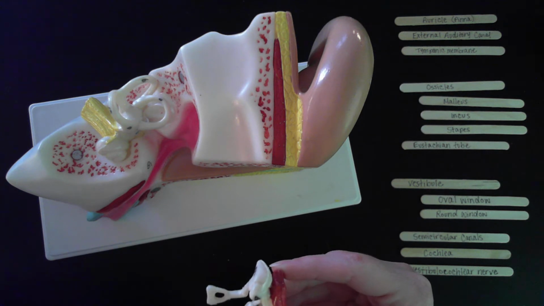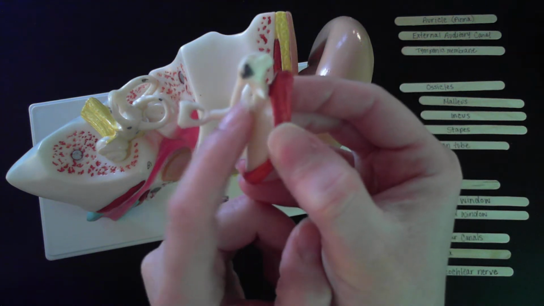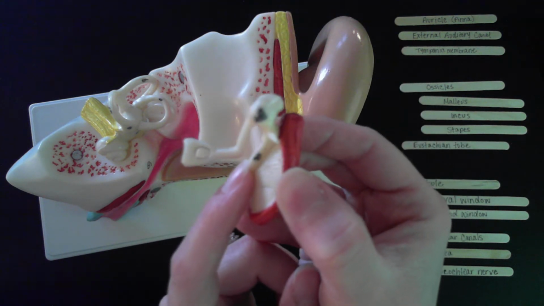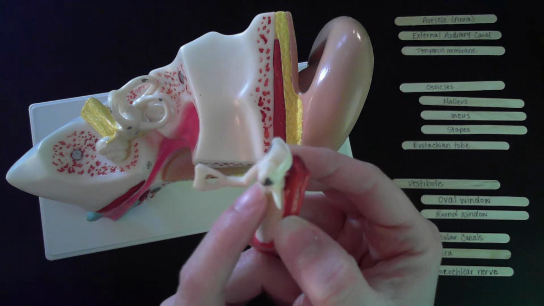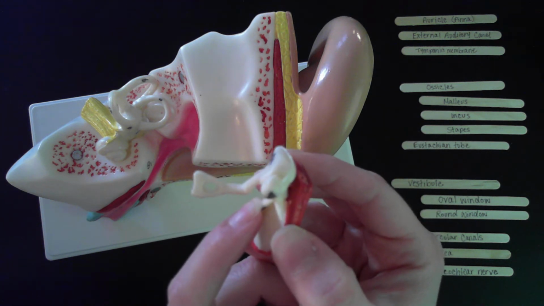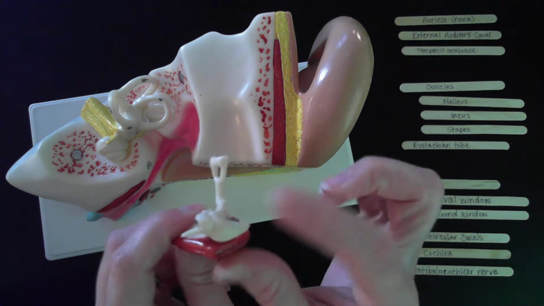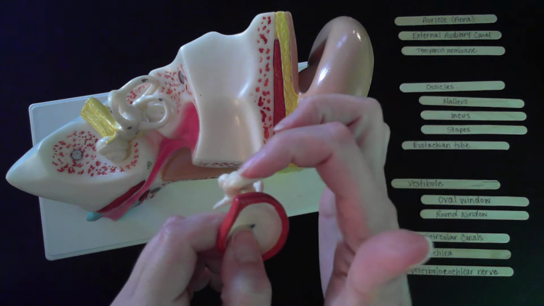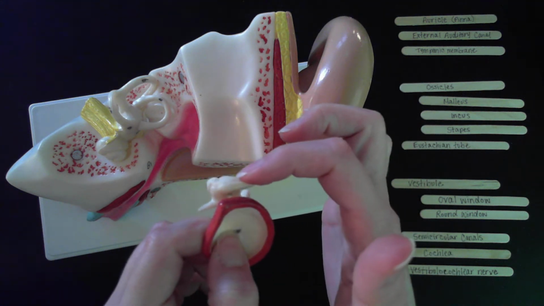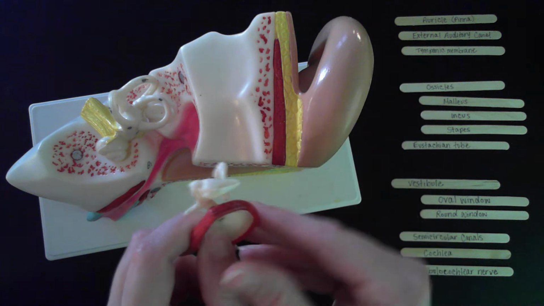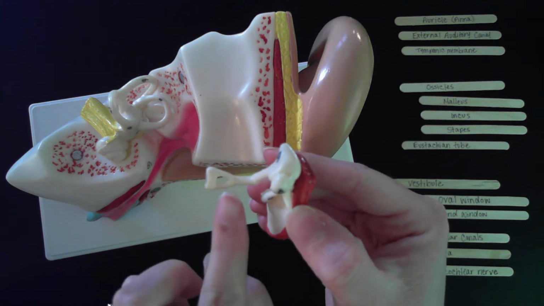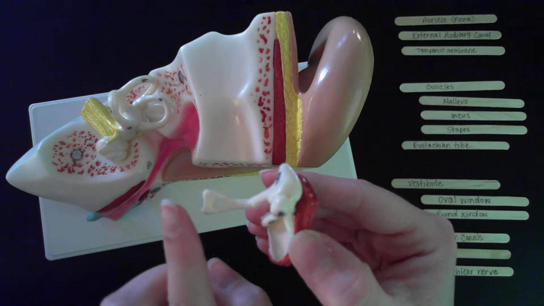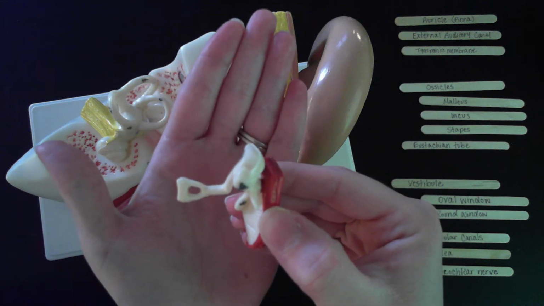The first bone here is our malleus. It kind of means mallet. It's kind of shaped like a hammer. We have our incus, which is the middle ossicle. It's shaped like an anvil. And lastly, we have our stapes, which is shaped like a stirrup.